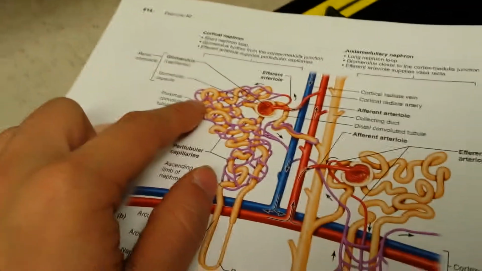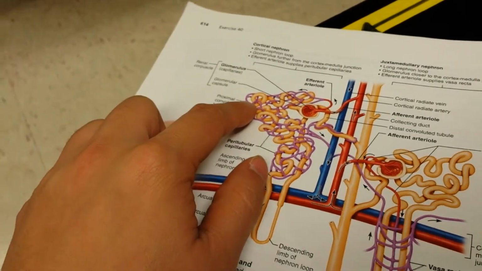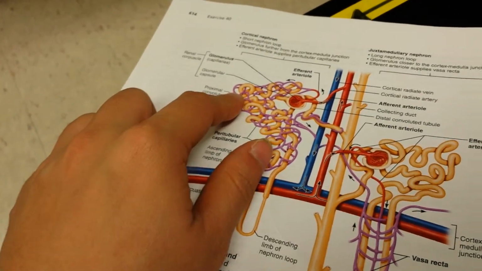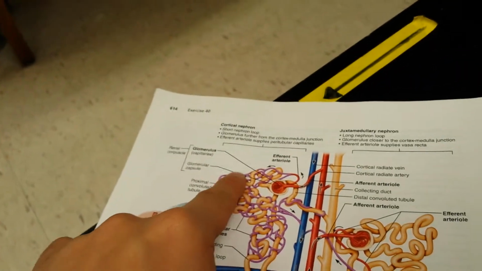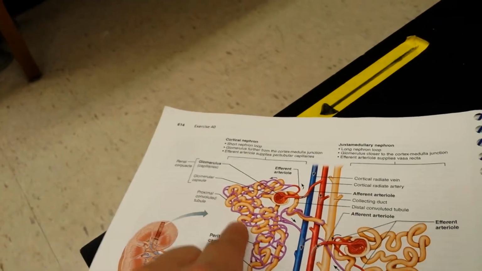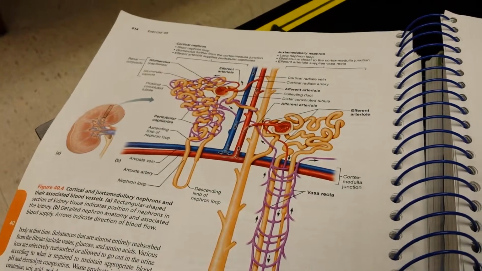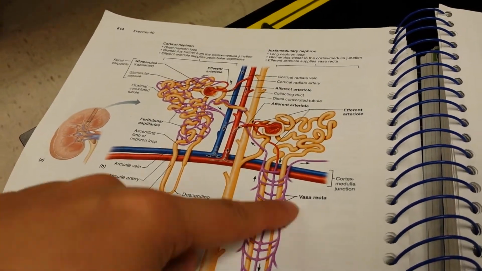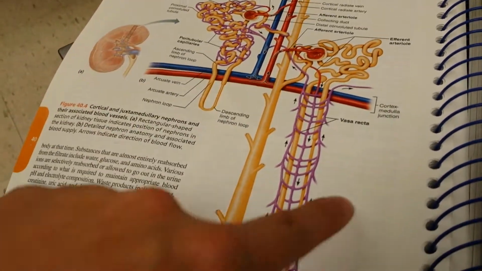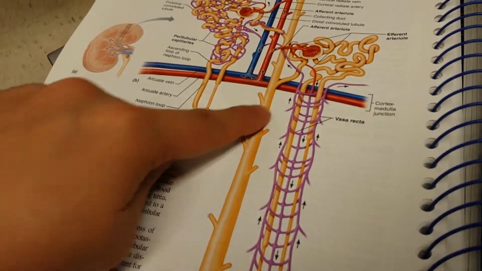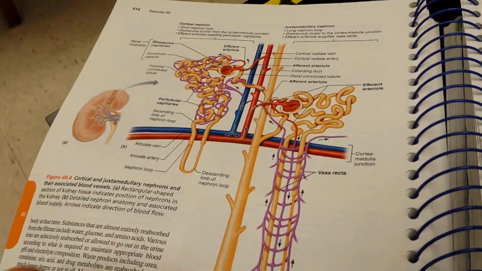Which one did we talk about first? The peritubular. So it's like the peritubular leaving. It's going to go along and follow, and it's going to surround this area where it's going to take the stuff in and out.